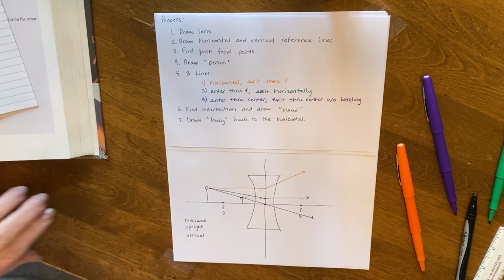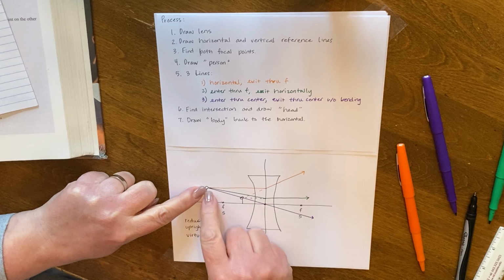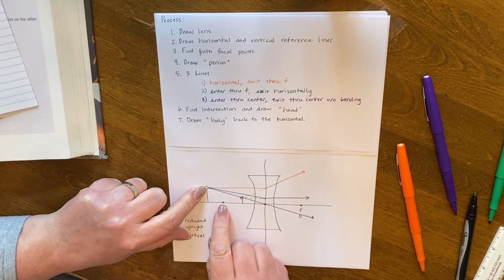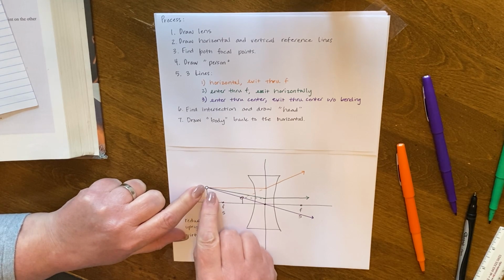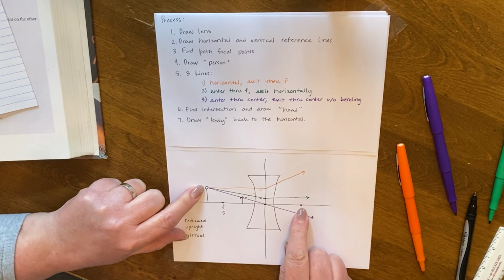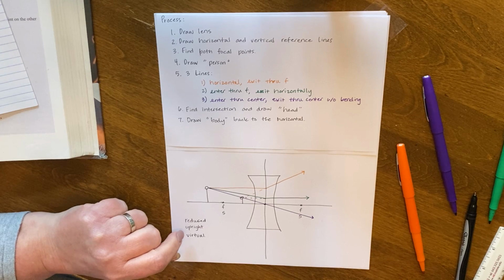Just remember on these, horizontal lines are going to diverge. They're going to move away. That means you use the focal point on the same side. The green line is going toward the focal point on the opposite side as the person, and then refracting horizontally.